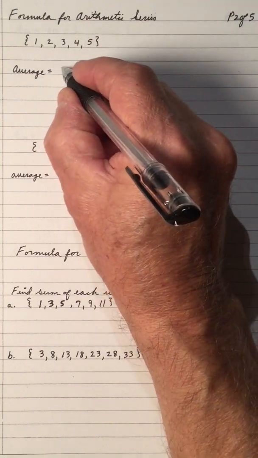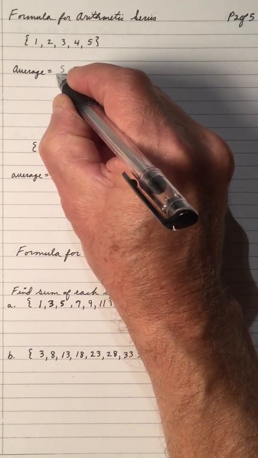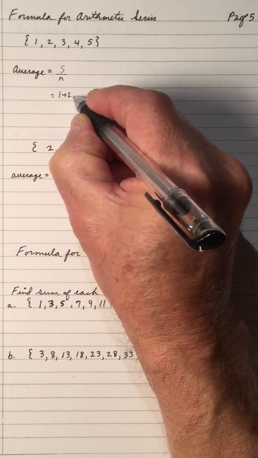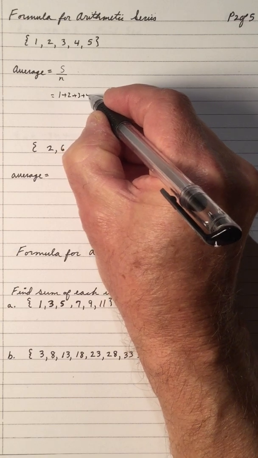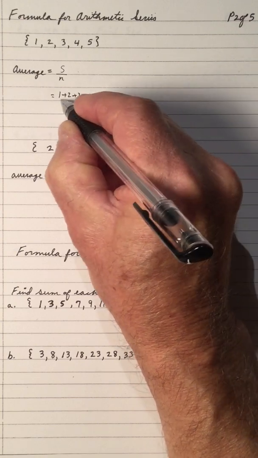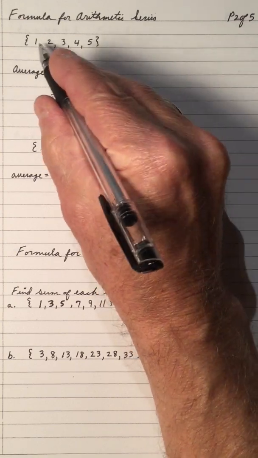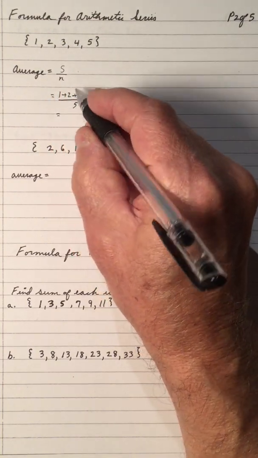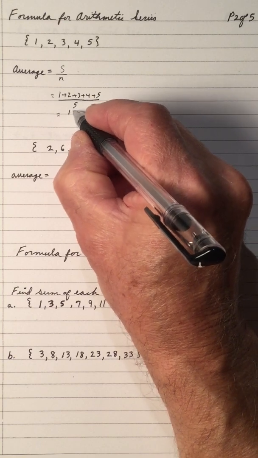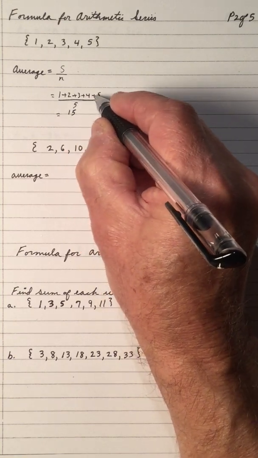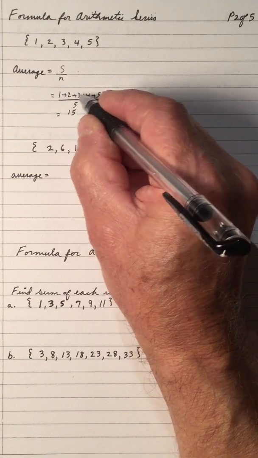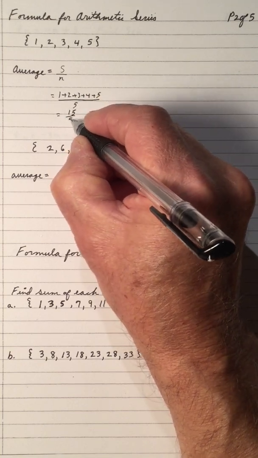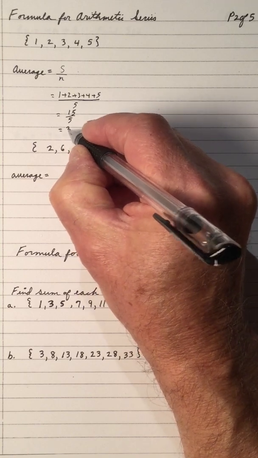And the average is the sum divided by the number. So the average is 1 plus 2 plus 3 plus 4 plus 5 divided by the number of numbers, 5. And that gives us the sum is 15. If you add them all up, you get 15, divided by 5, and the average is 3.